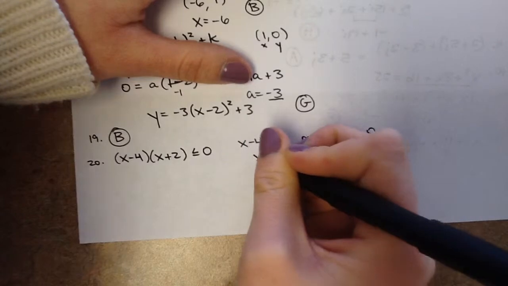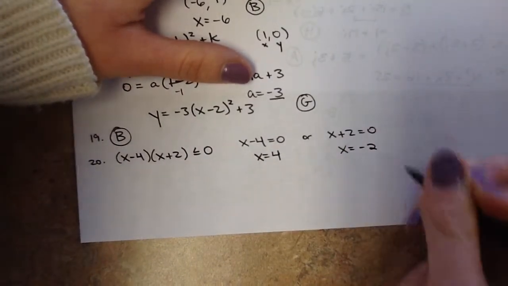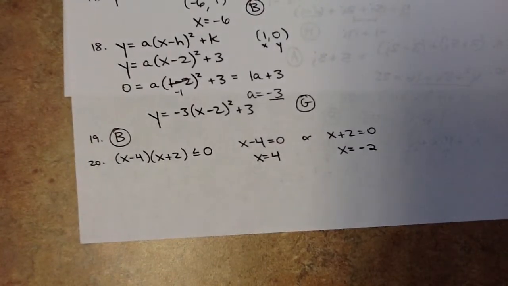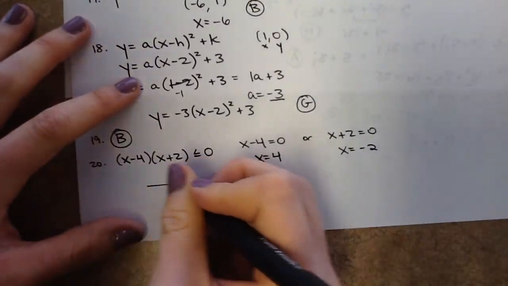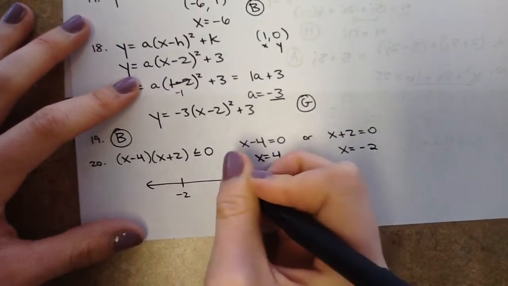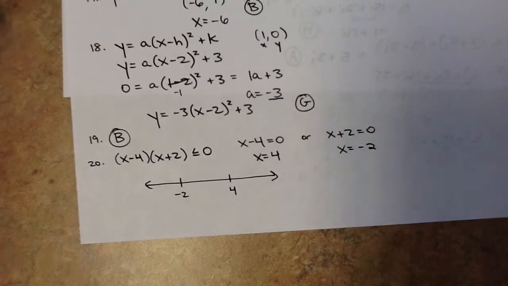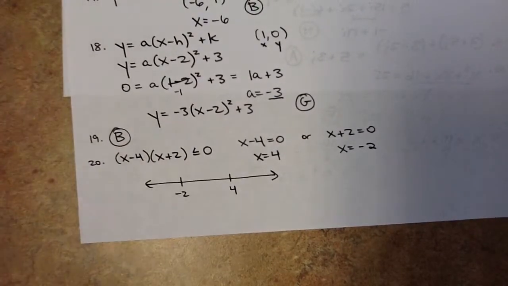So add 4 to both sides, and I get x equals 4. Subtract 2 from both sides, and I get negative 2. Okay, so I can set up a little sign chart here. This represents my number line. I'm going to put the negative 2 right here, and I'm going to put the 4 right here. Make sure they're in numerical order, the same order that they would appear in on a number line. Otherwise, this won't make much sense.